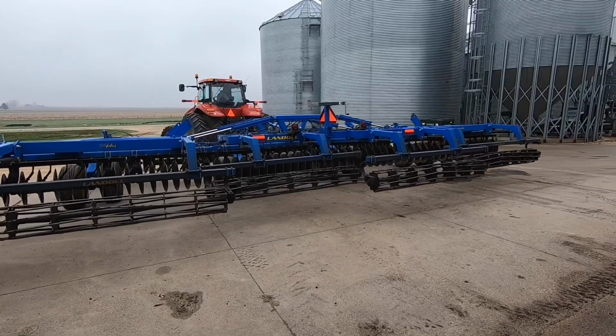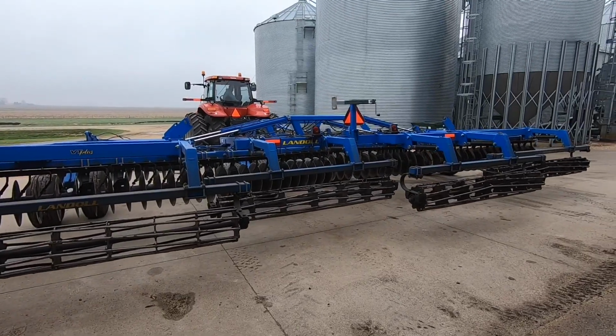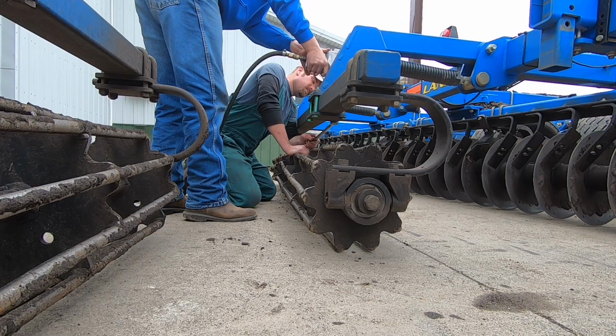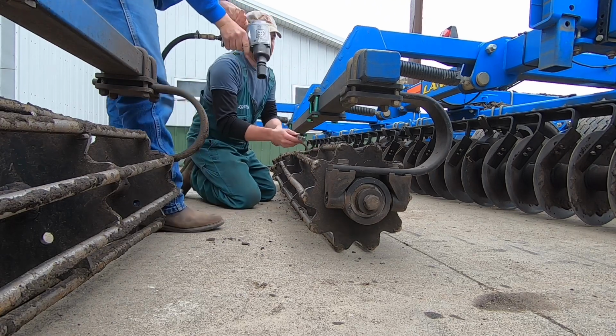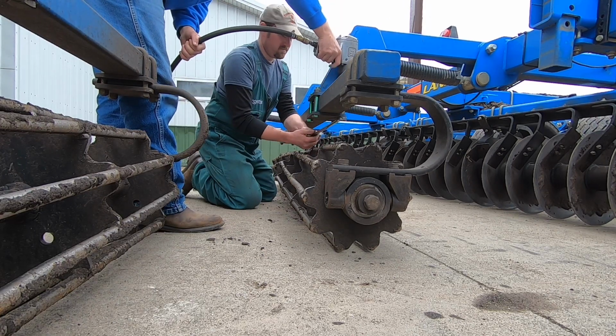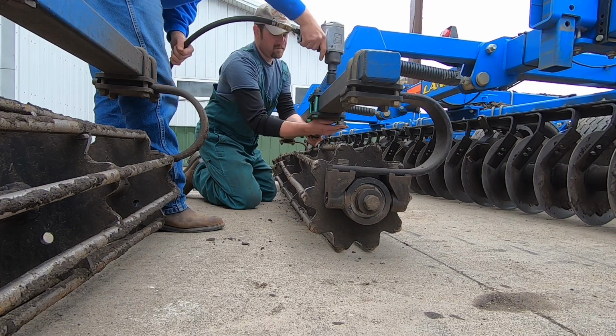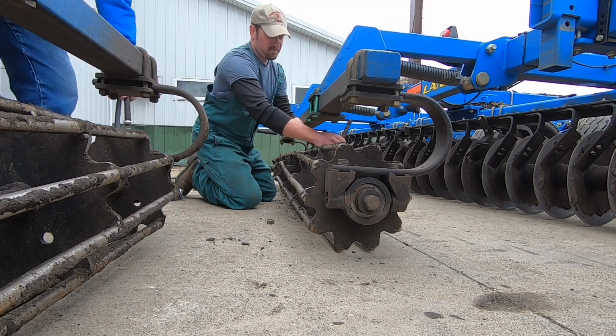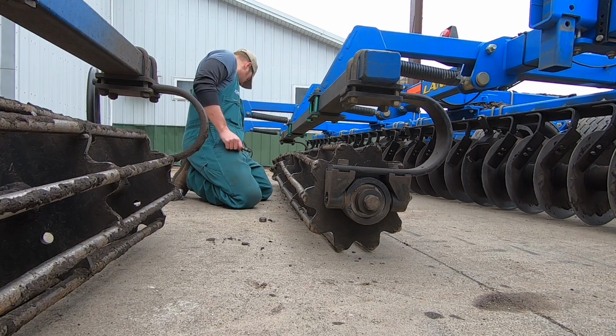We did get rained out for the last couple of days. It gave us time to work on the Landau VT just a little bit. We had some bolts that were breaking on the rolling basket frame, so we were able to get all those replaced. We had just been fixing them one at a time as they broke in the field. But the rain gave us time to drag it back to the shop and replace all 32 of them so that we won't have any more downtime in the field for that issue at least.